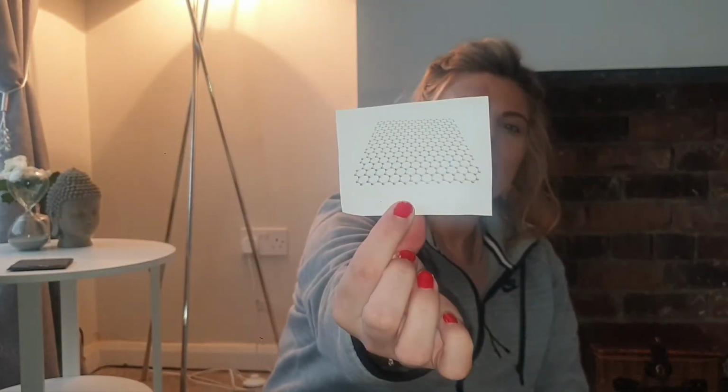So you don't have the layers. Again, each carbon atom is bonded to 3 other carbon atoms, which means it's got a free moving electron. Therefore, graphene also conducts electricity. So all these things I'm showing you, they only contain carbon. But the thing is how the carbons are bonded to each other. That's what makes them different.